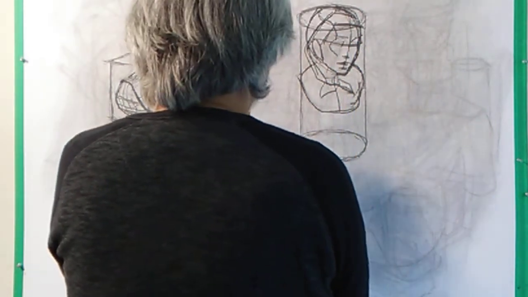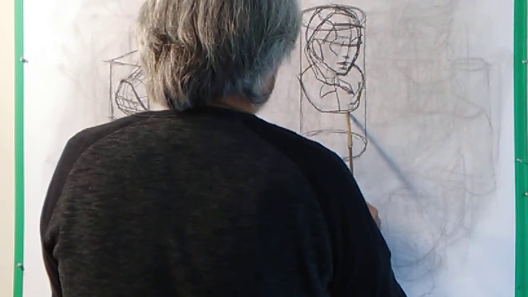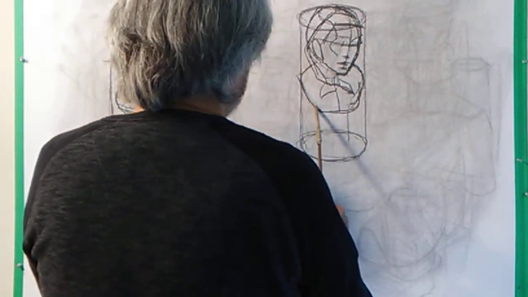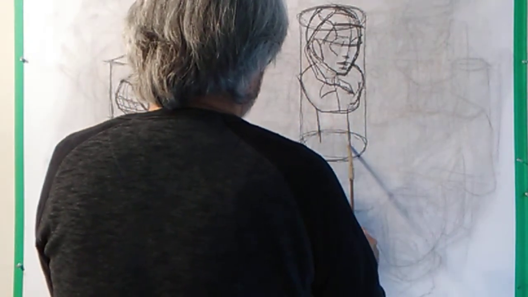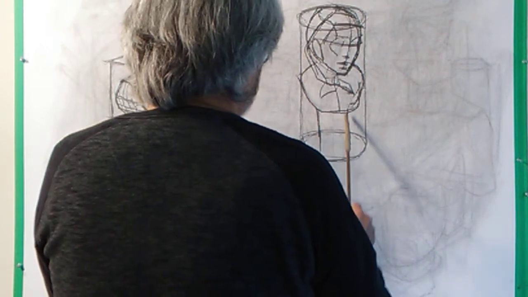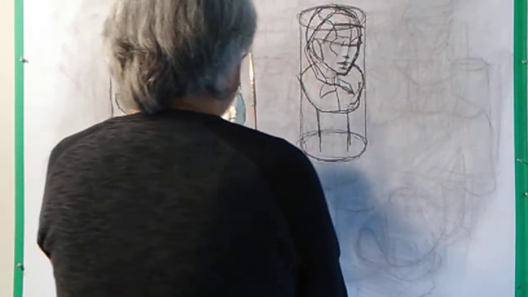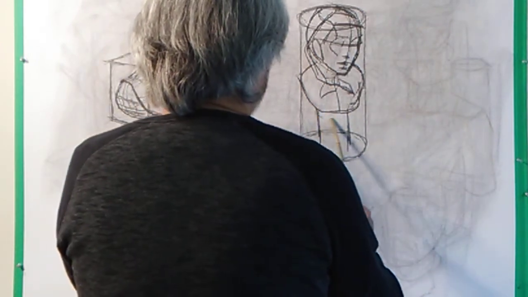Now, we're going to find the cylinder. The cylinder is going to work itself through about right here. And on the other side, where my hand is, about here. Bring them all the way down. And then what we're going to find is we're looking down on the ellipse.